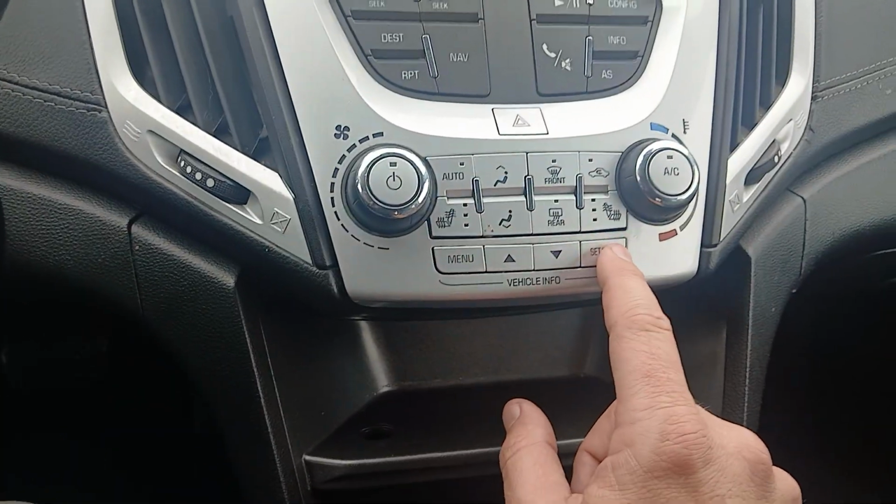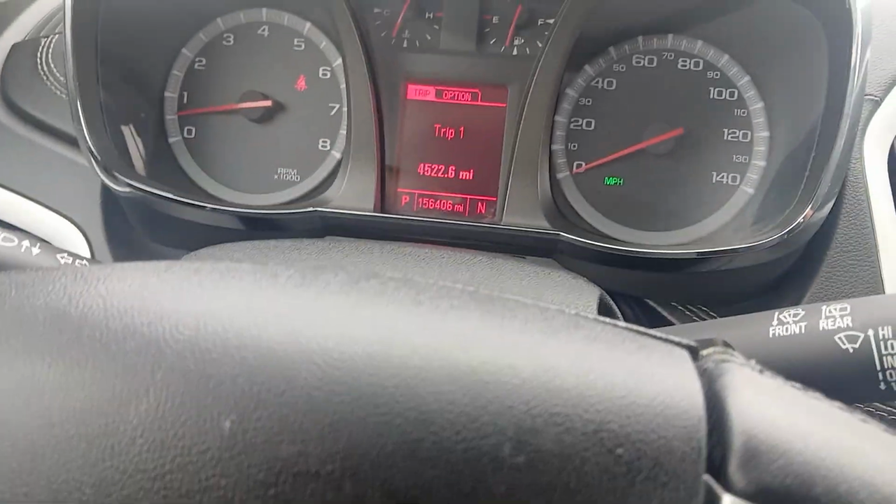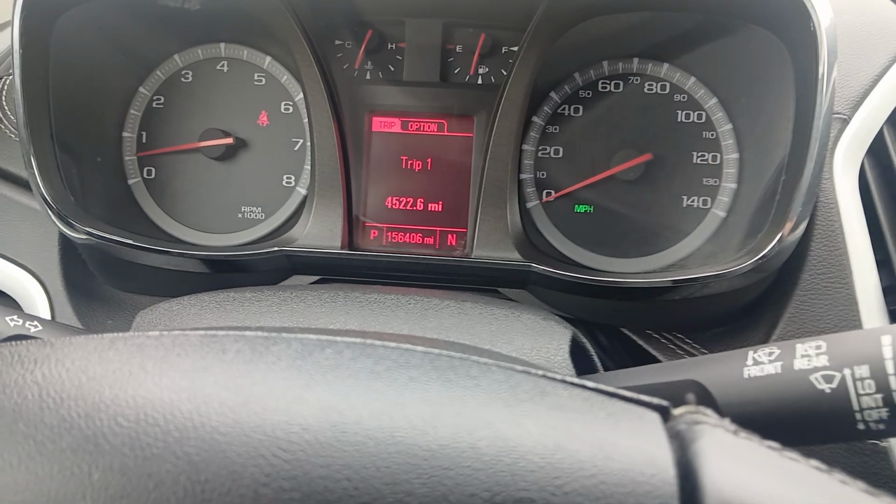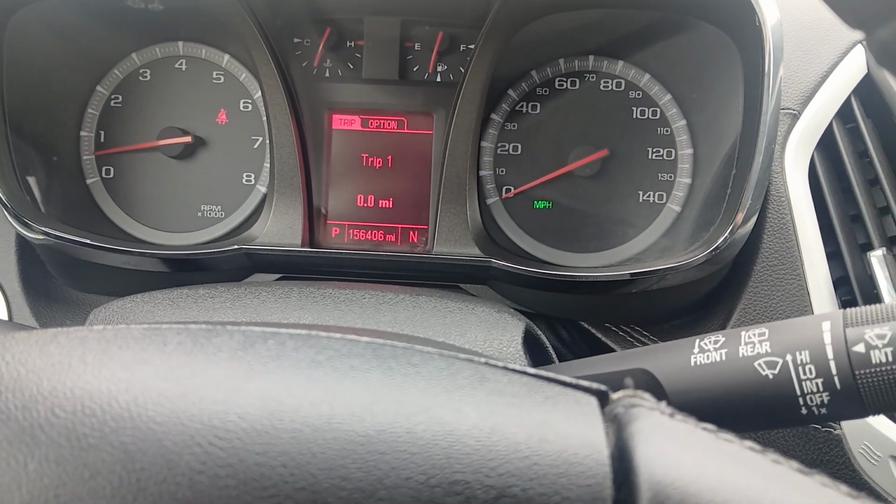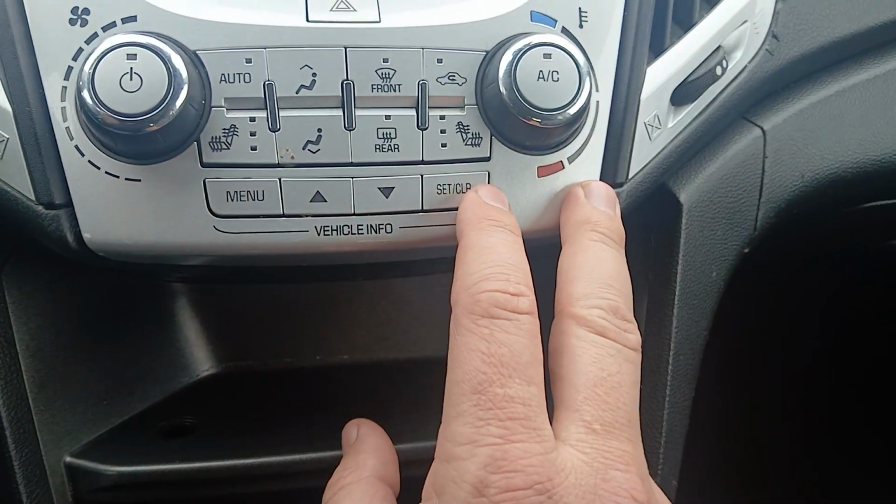And then we're going to use this button to clear. So I'm on trip 1, so I'm just pressing and holding, and that did it. So all I did was just push and hold that.